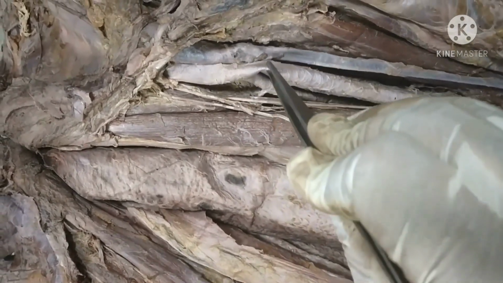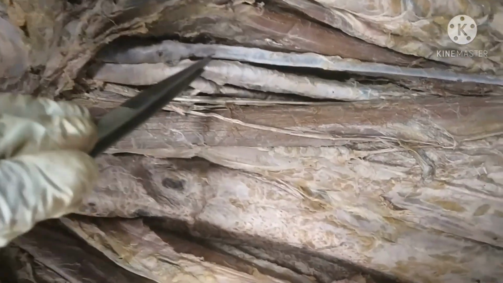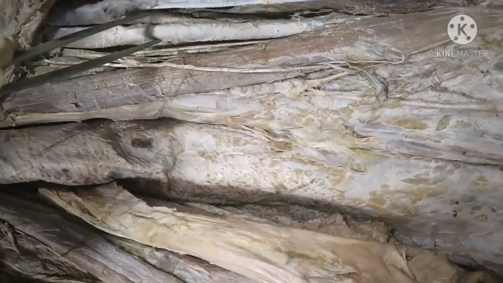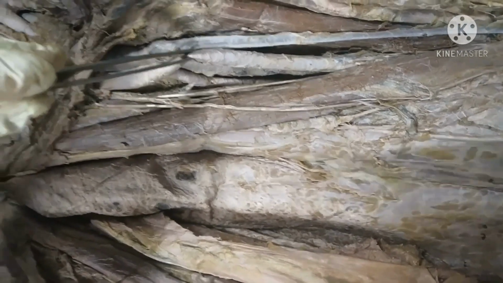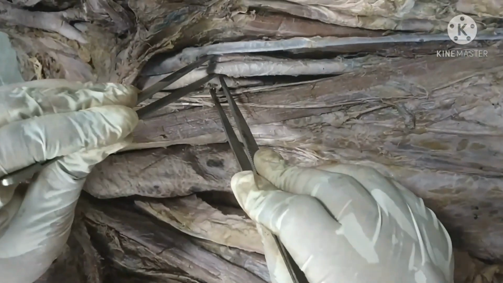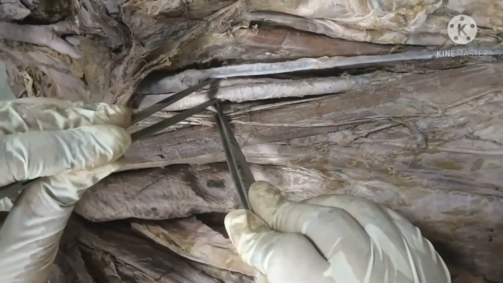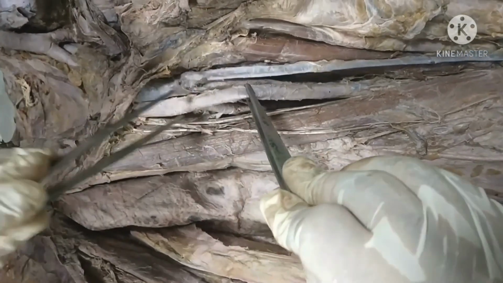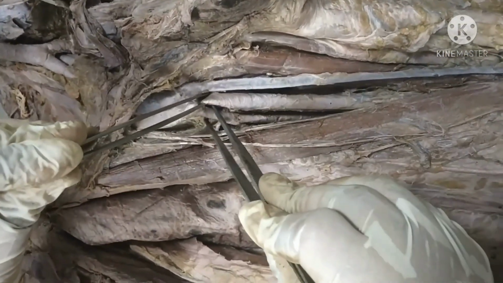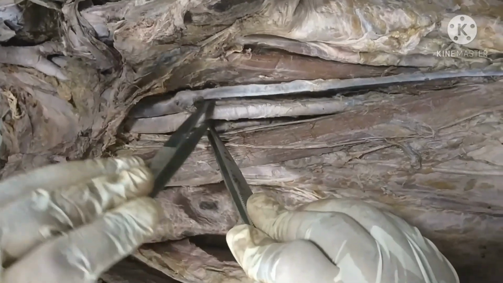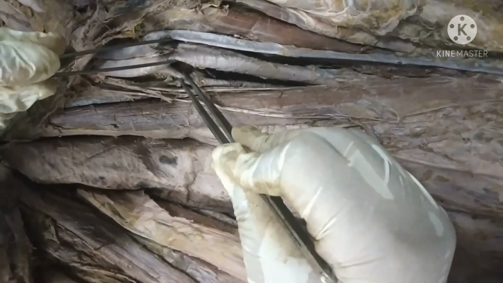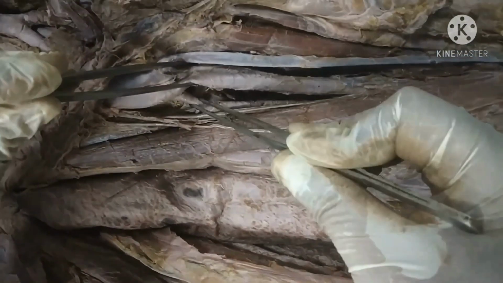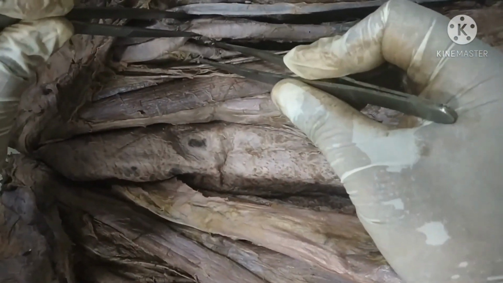If you lift the femoral artery, one large branch arising from its posterior aspect is the profunda femoris artery. This is profunda femoris. The identification point: lift your femoral artery, and the posterior aspect gives origin to the profunda femoris artery.